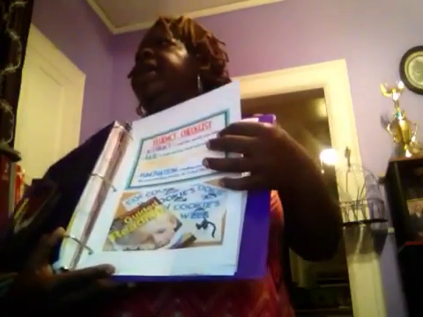And finally, the fluent reader. At this level, this child should be reading at a level N or higher. I've included in the package fluency rubrics for the child, for the notebook.